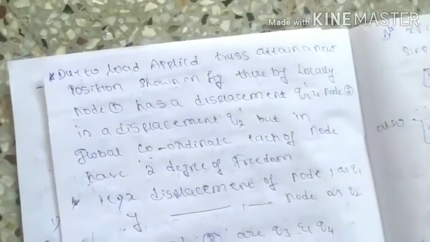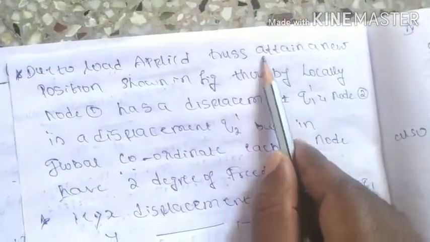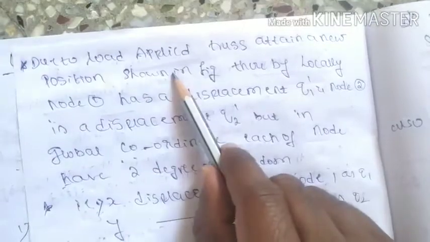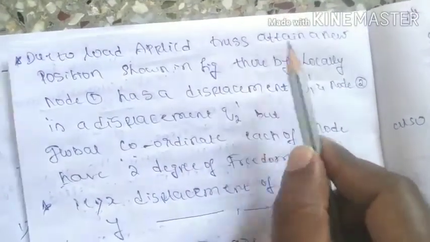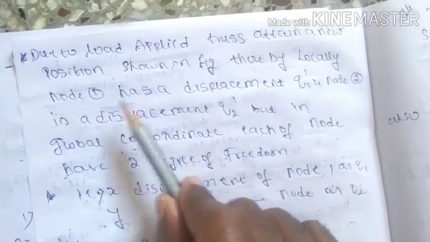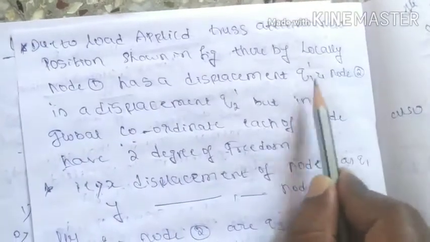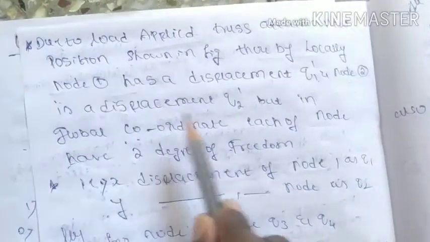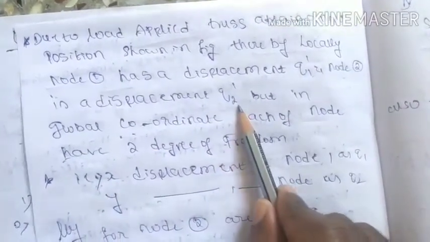Now due to the load applied the truss attained a new position shown in the figure, thereby locally node 1 has a displacement of q1 dash and node 2 has a displacement of q2 dash.